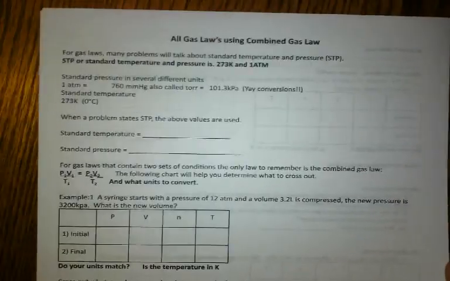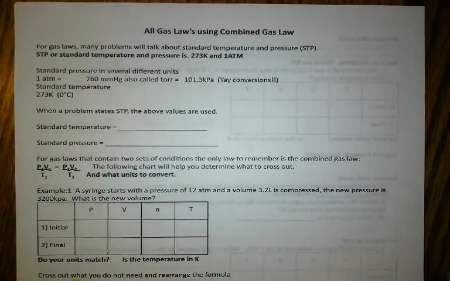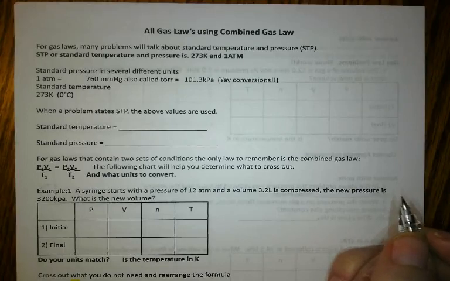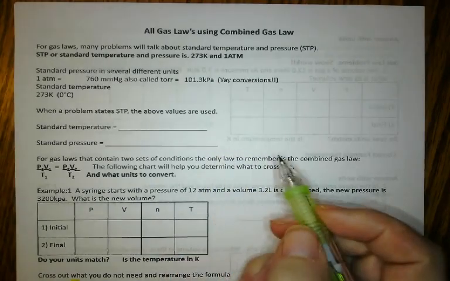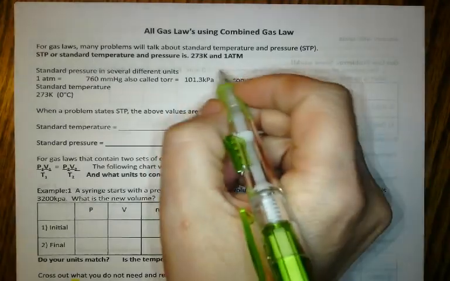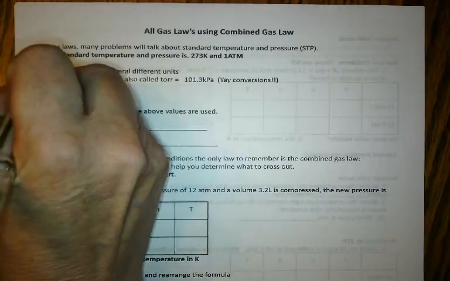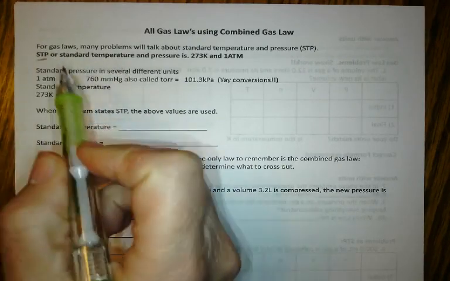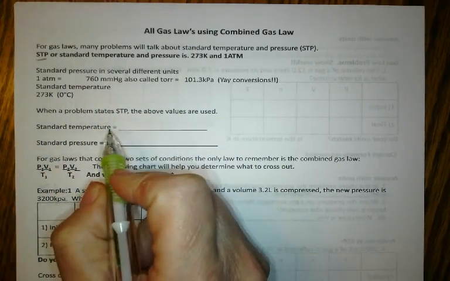Here is your worksheet, and when they do these problems, a lot of times they say it's at standard temperature and pressure, and they don't spell it out, they say STP, okay? So they usually just write STP right here. And then people don't know what to do. So let's make sure we do.